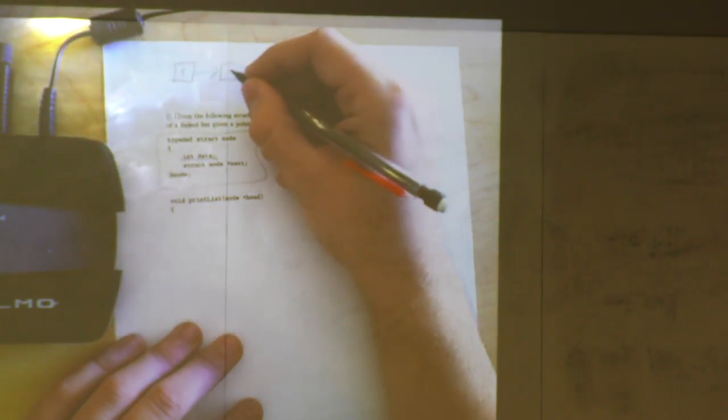This is a very undetailed picture, in my opinion, of a linked list: 5, 13, and 11. In my session, I zoomed in on these nodes and made a much more detailed version of this diagram. But I don't think we have time for that.